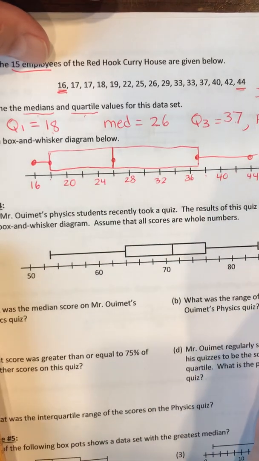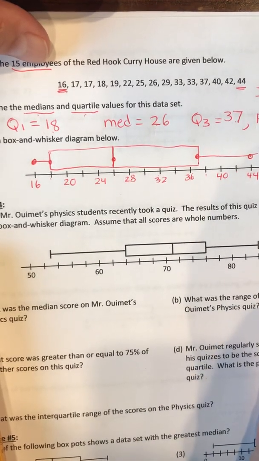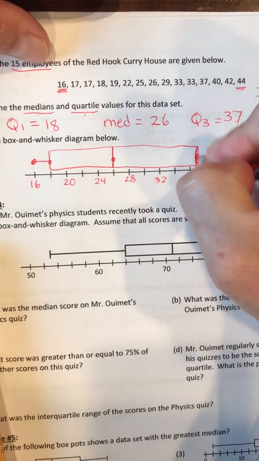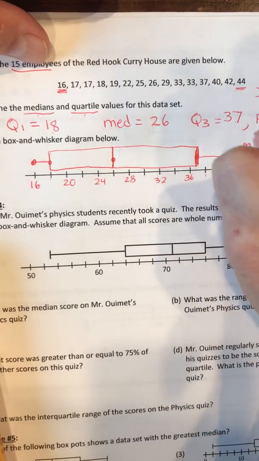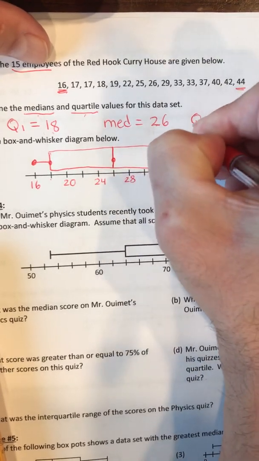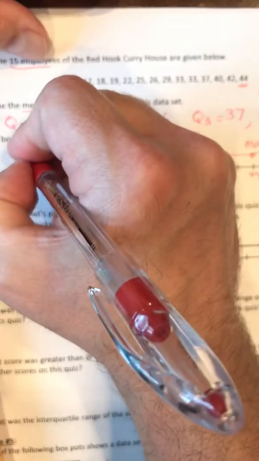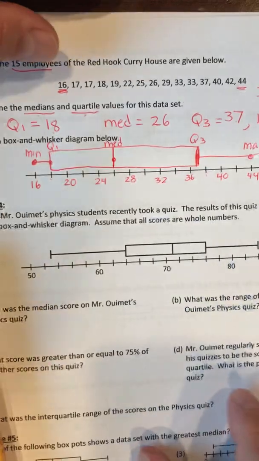So if I asked what value would be 75% of the data, then they're talking about the third quartile. So again, this is the max, this is the third quartile, this number is the median, this is the first quartile, and that's the minimum. All right?